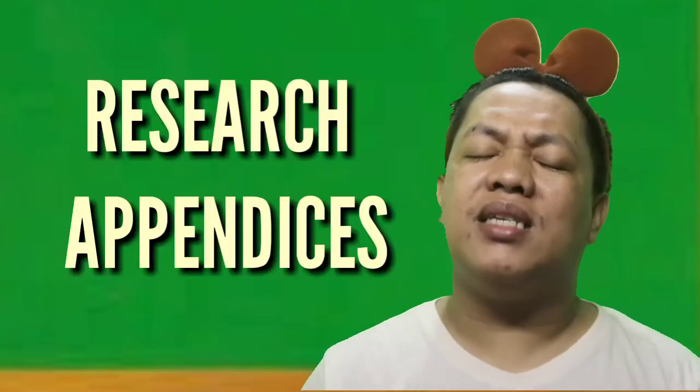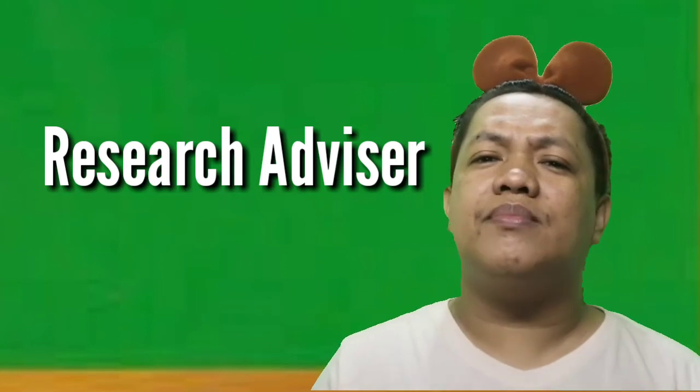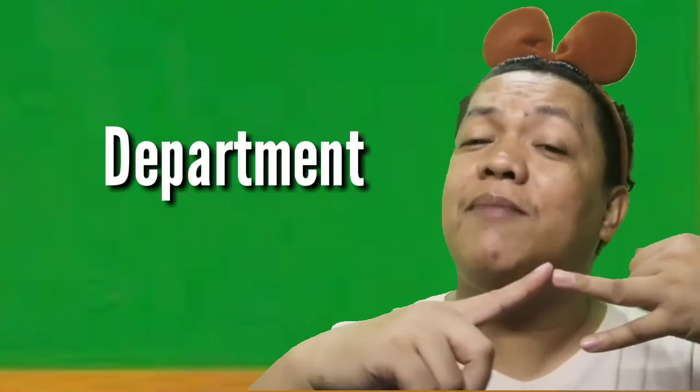The last section of your research, everyone, will be your research appendices. Because letters are attached in the research appendices. First, once your research proposal is approved, your research advisor will assign you to prepare your letters. What letters? A letter of permission to conduct research addressed to your research advisor. A letter to conduct data collection addressed to your college department where you belong. And then in the place where you will conduct your data collection, you ask permission from the mayor of that place.